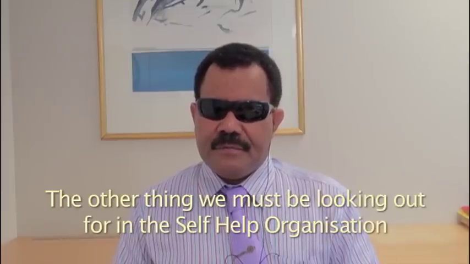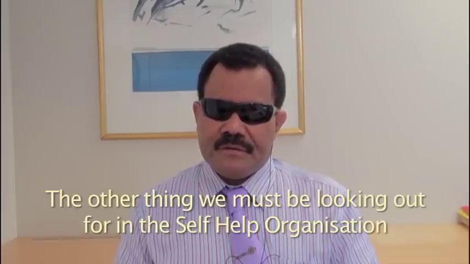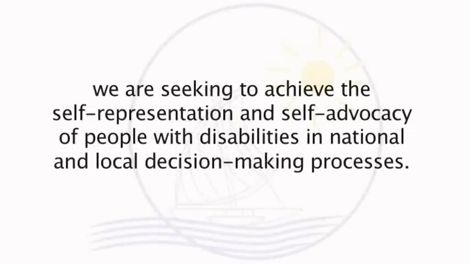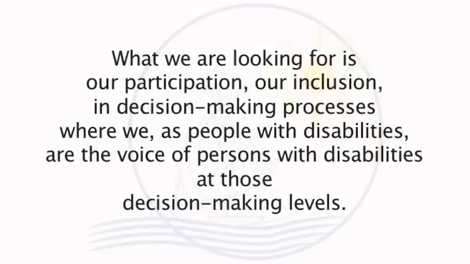The other thing that we must look out for in a self-help organization or disabled persons organization is that we are seeking to achieve the self-representation and self-advocacy of people with disabilities in national and local decision-making processes. So what we are looking for is our participation and inclusion in decision-making processes, where we, as people with disabilities, are the voice of persons with disabilities at those decision-making levels.